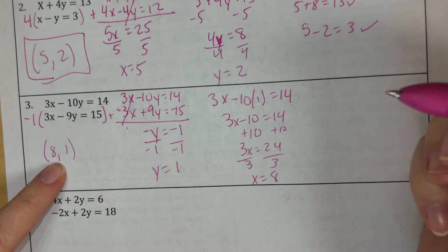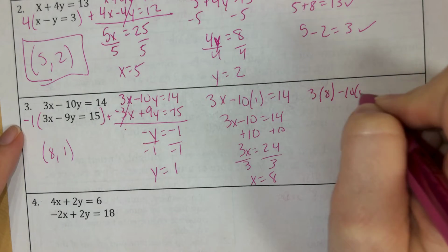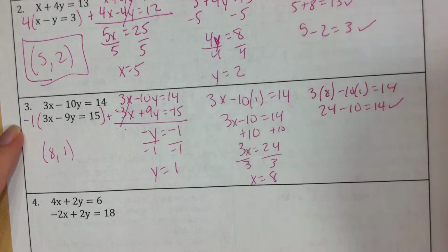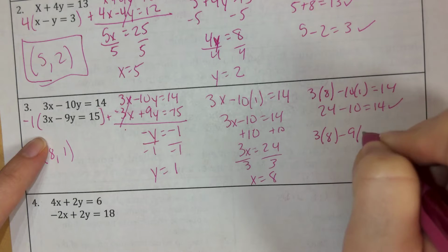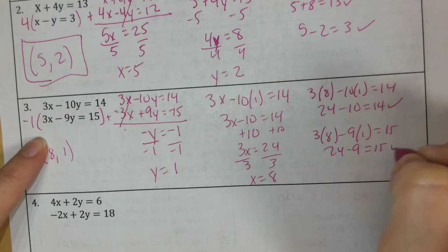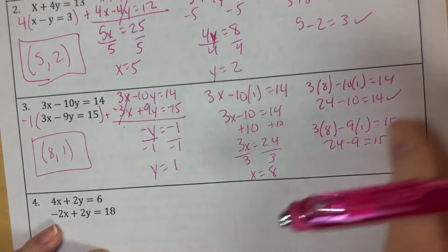Let's double check and make sure that all conditions have been met. So 3 times 8 minus 10 times 1 is supposed to be 14, so that's 24 minus 10, that's definitely 14. And then 3 times 8 minus 9 times 1 is supposed to be 15, so 24 minus 9, that's 15. So both conditions have been met here. X is 8, y is 1.